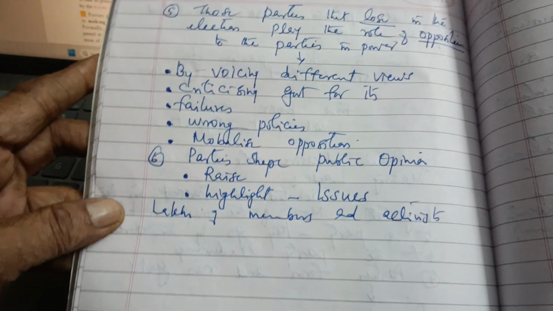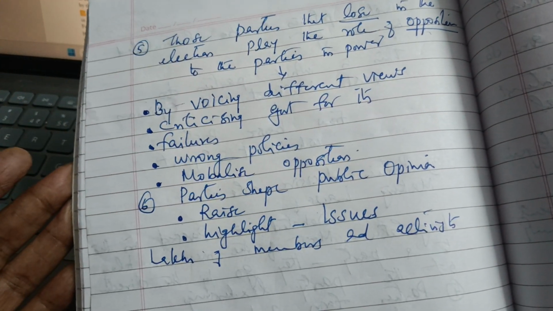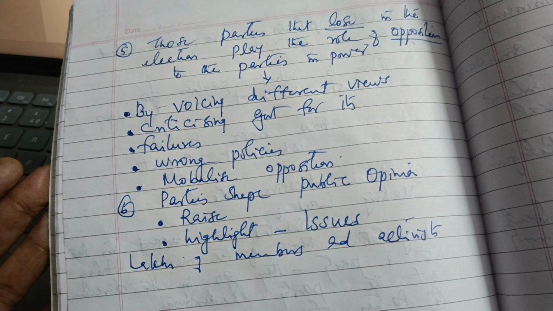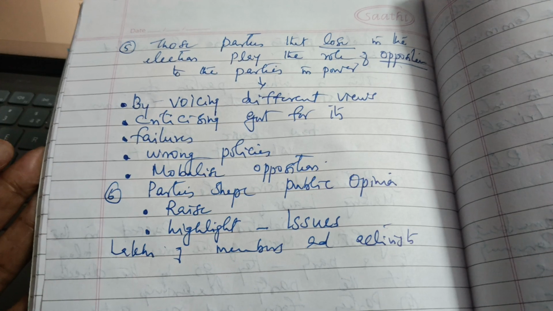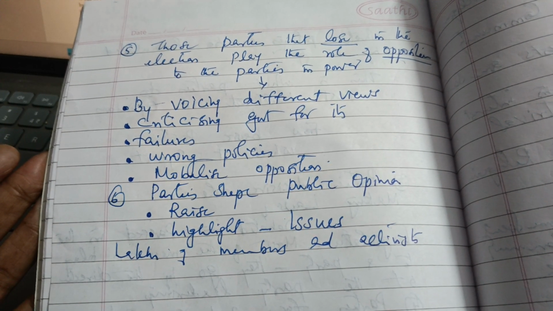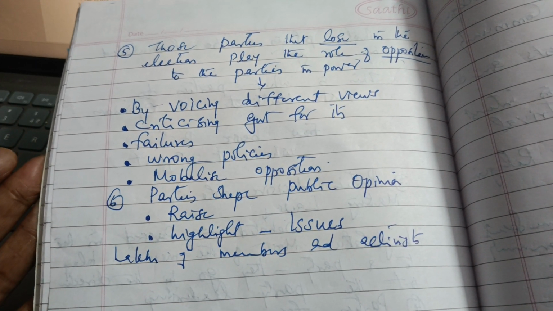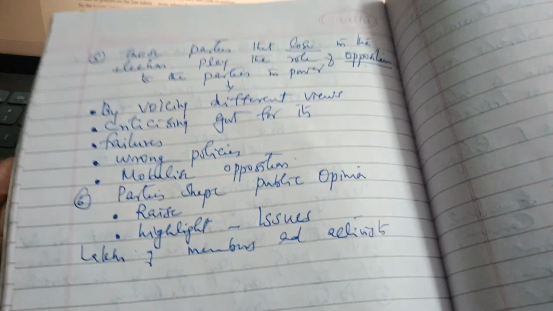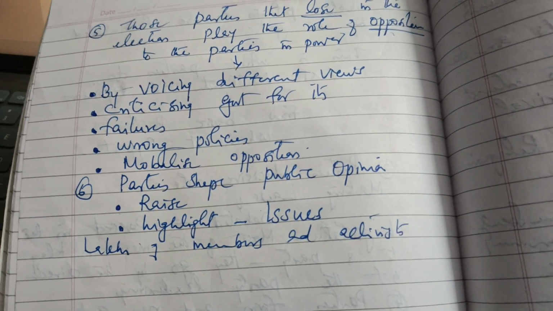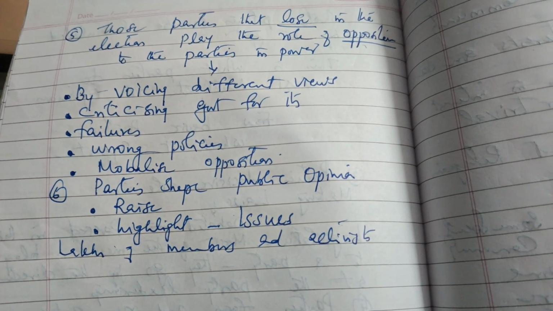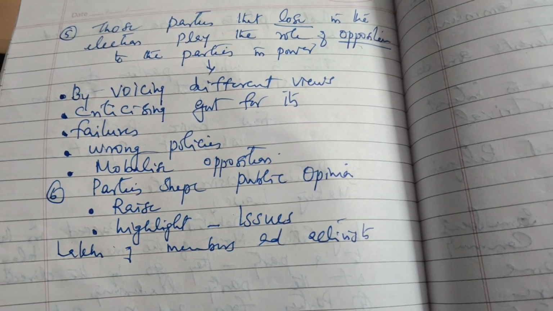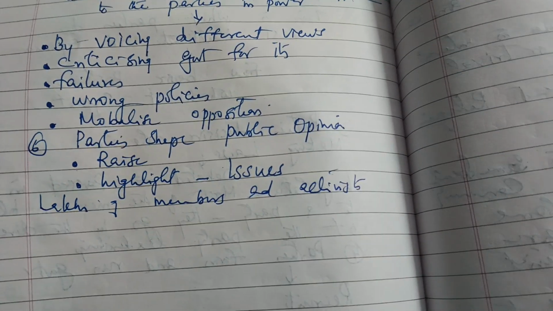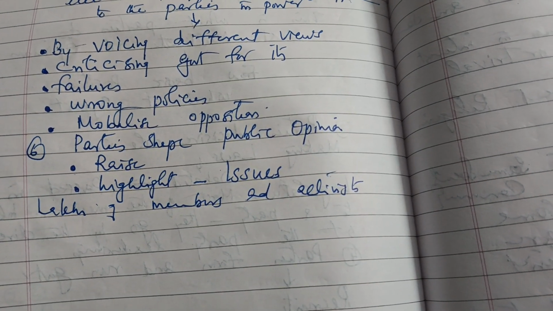The fifth point is that those parties that lost in the election play the role of opposition. Those who lost the election play the role of opposition. What will these oppositions do? By voicing different views, they will say this is not correct, you have to do it like this. They criticize the government for its failures and wrong policies, and mobilize opposition.